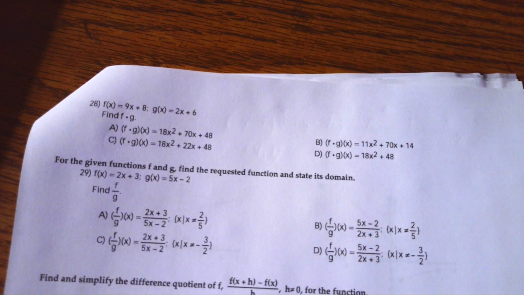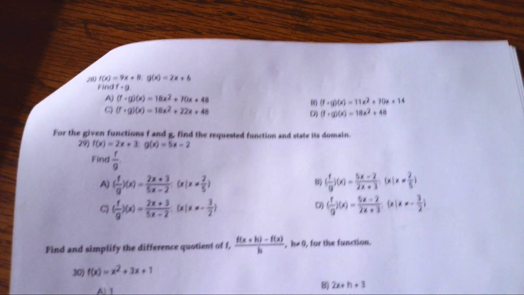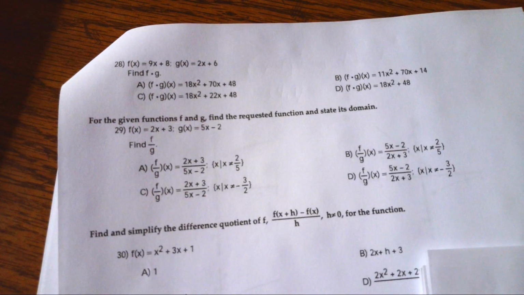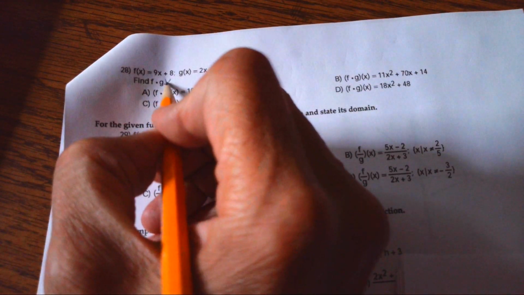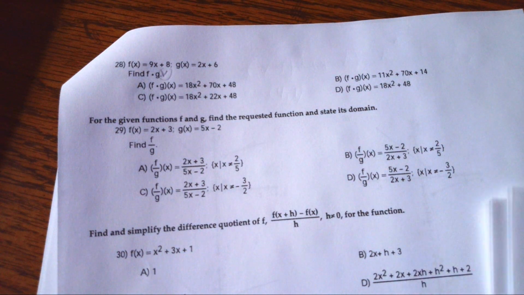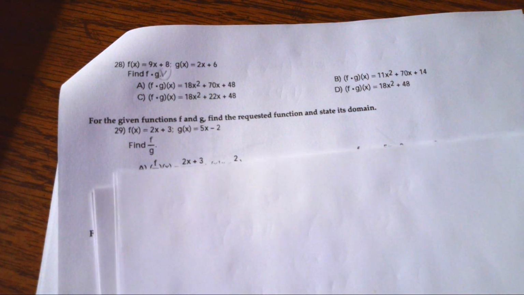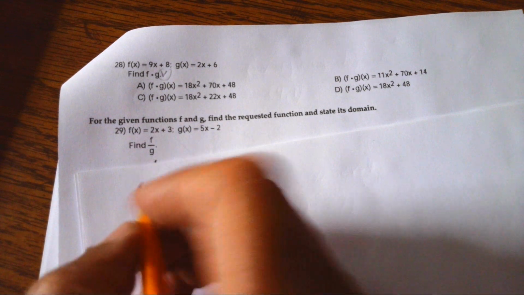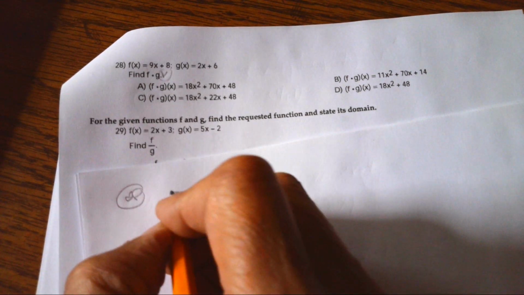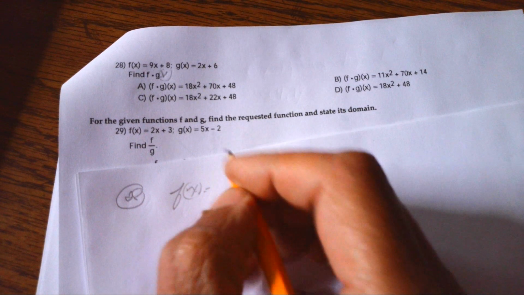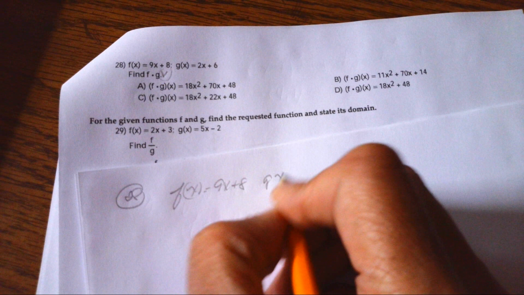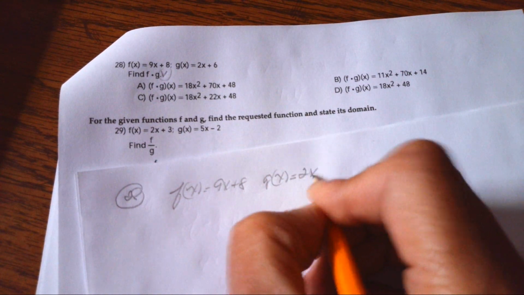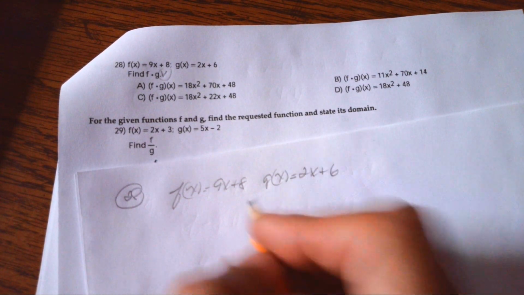All right, number 28. He wants me to multiply these functions now. He's asking me for f times g. What they should have put is an x here, but you get the idea. So much nicer when the problems are at the top, I got more room. f of x equal to 9x plus 8, g of x equal to 2x plus 6. Find the product of these two.